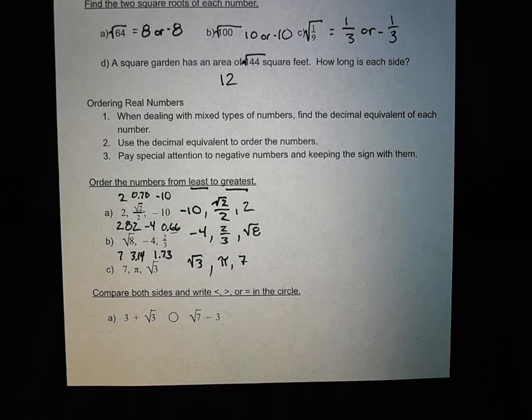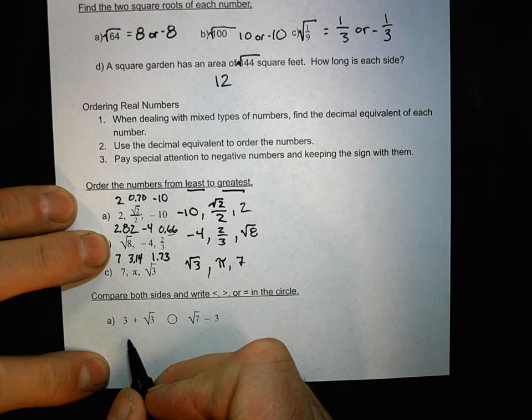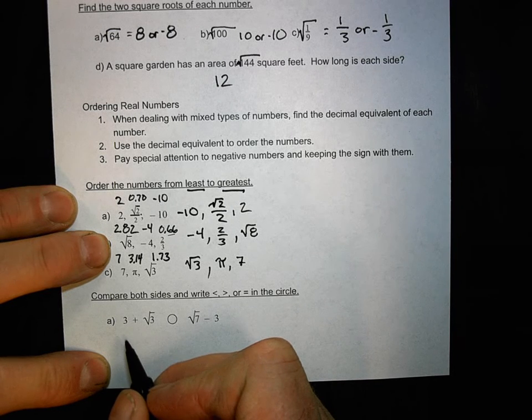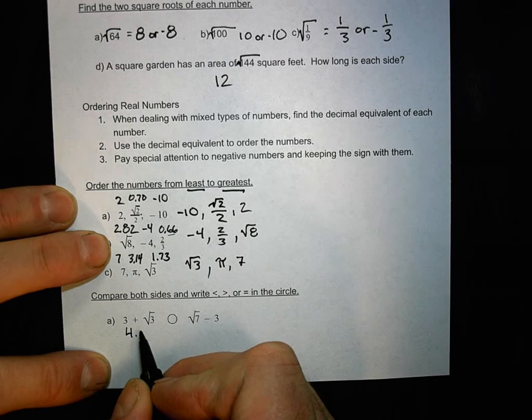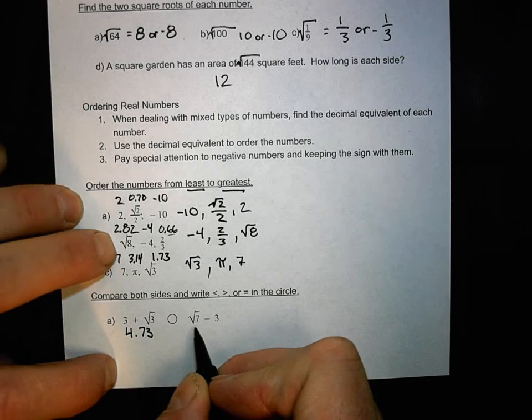Where did you come up with that? Don't blurt. Oh, I got the negative. So 3 plus the square root of 3, which is what you left off. You did divide instead of plus. Okay. So 3 plus the square root of 3. What'd you get, Reed? 4.73. Yes. 4.73. Okay. Now we've got square root of 7 minus 3.